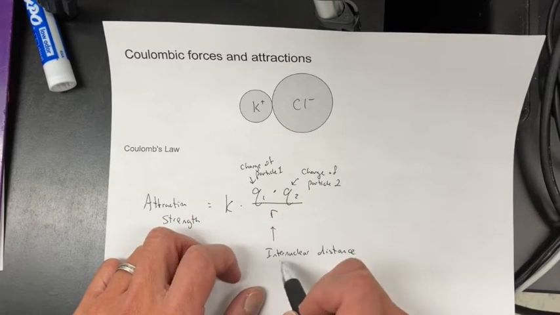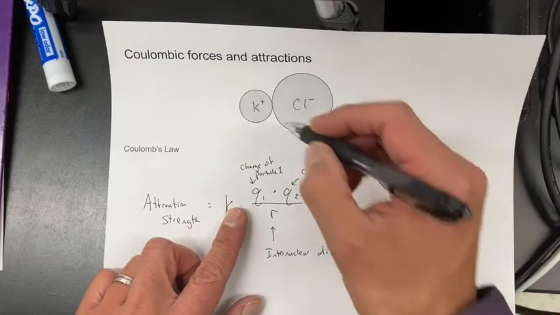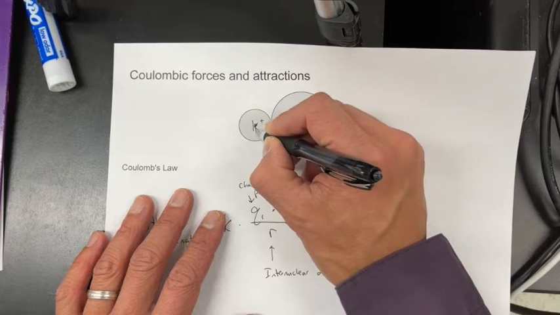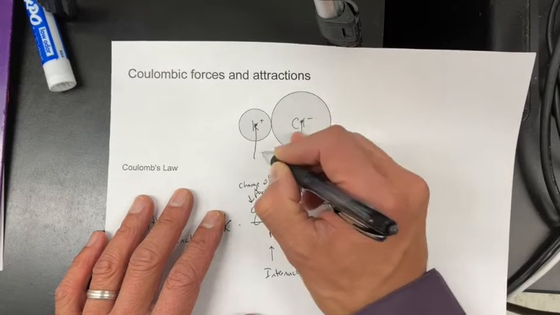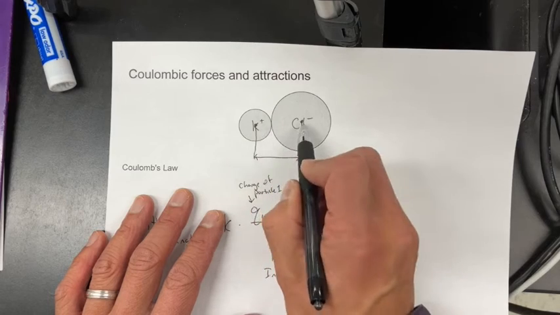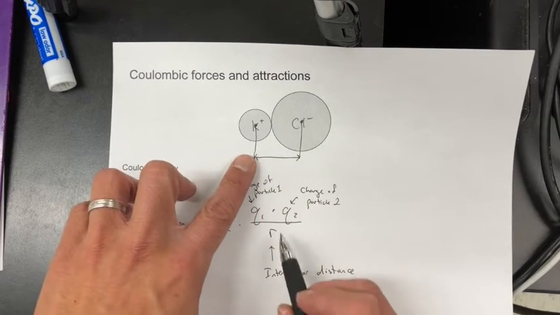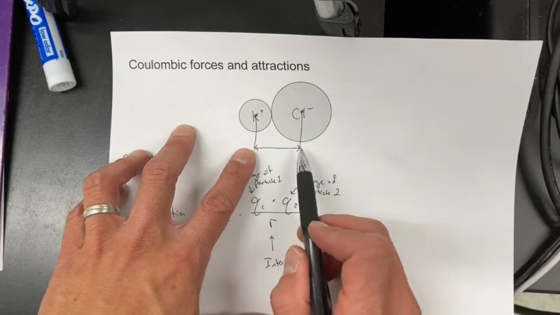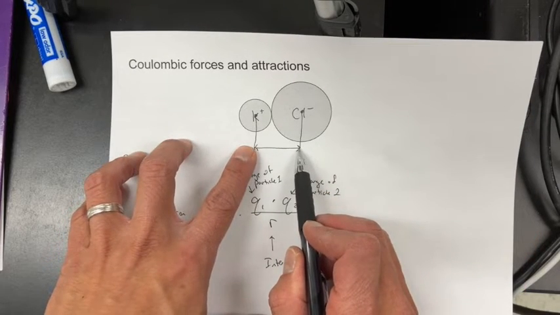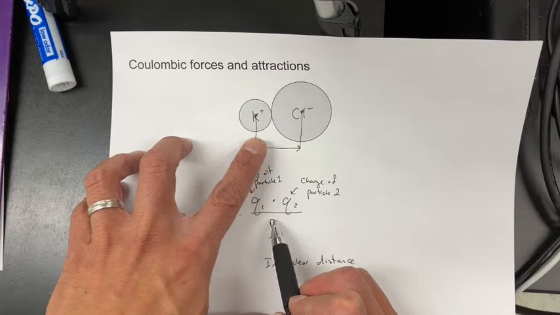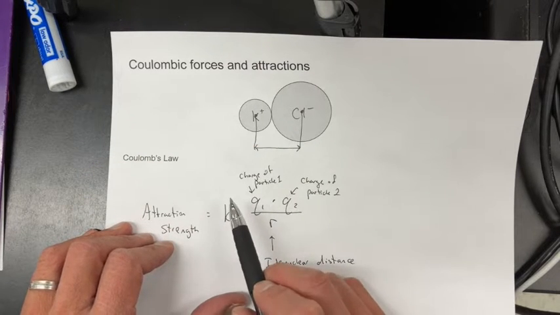R is the distance between the two nuclei. If I take these two particles and look at the internuclear distance, the space between the nucleus here and the nucleus here, that is R. It tells me that if R is smaller, if they get closer together, this attraction is going to go up.